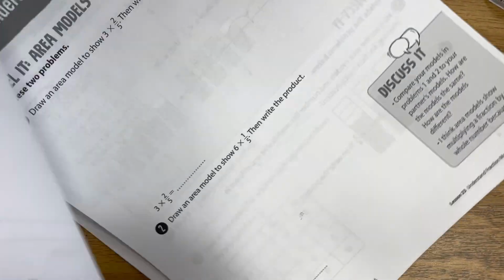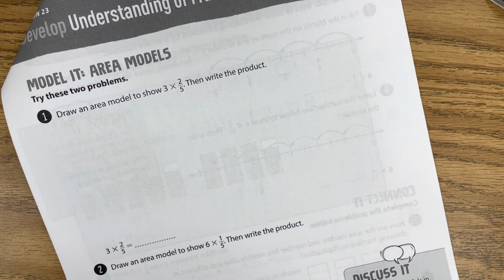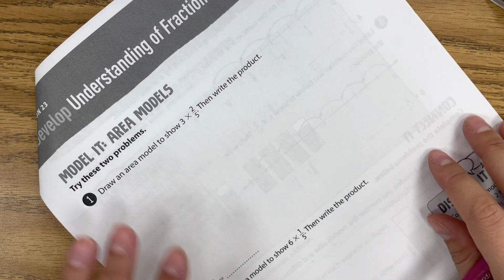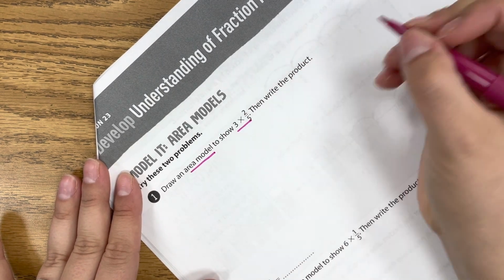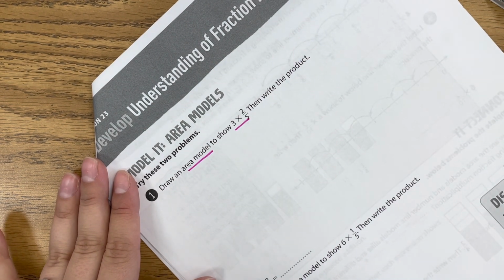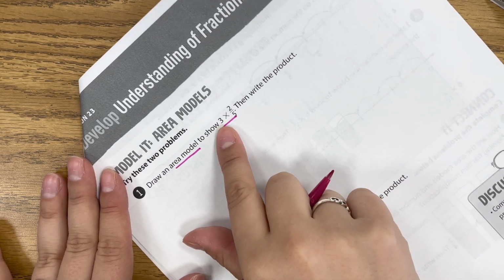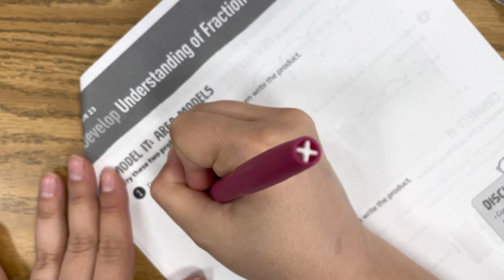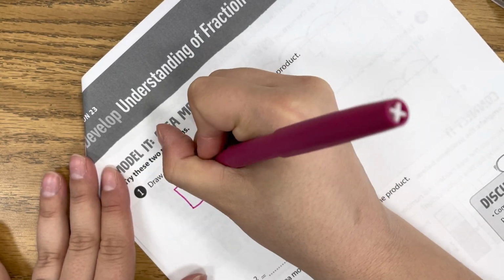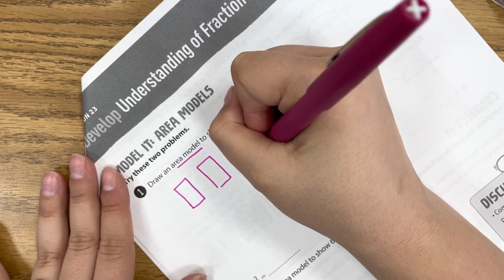We're going to go over a couple more practice problems together, and then you'll be trying out page 498 on your own, okay? So number 1 on page 495 says, draw an area model to show 3 times 2/5, then write the product. So an area model, we can just make a picture to show 2/5, and we need 3 of them, right? Because we're multiplying by 3. So we're going to draw 3 models, because it's 3 times, and then it's 2/5. So that means each of our models have to be divided up in 2/5.